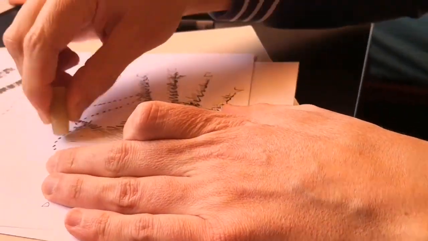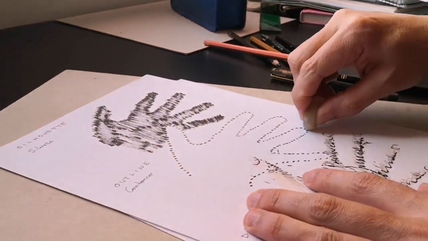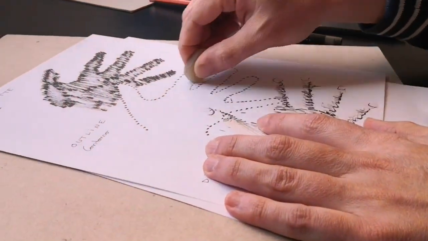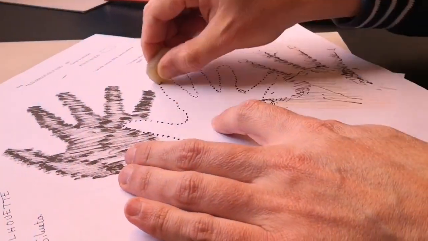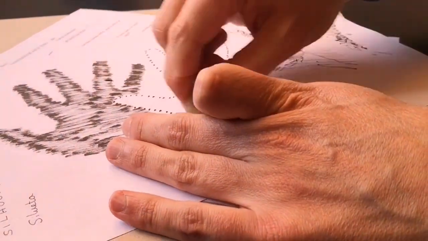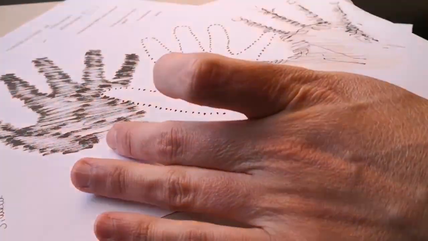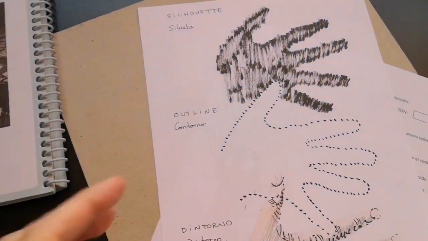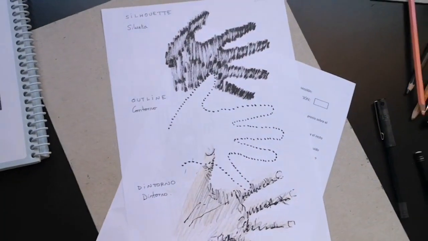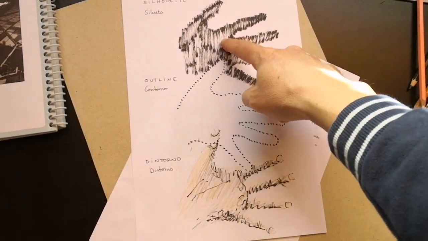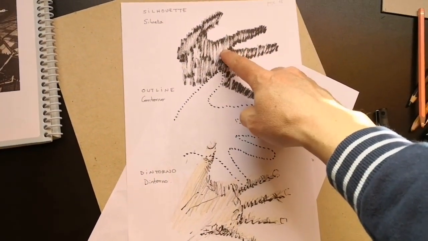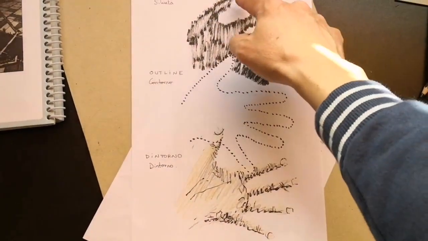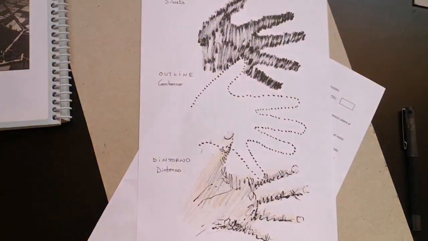And here in the outline activity, I could have cancelled also this pencil line that I have used to show you these concepts. Okay, so here you have the examples. That's the silhouette. You could have used a black paper and you could have cut the outline in order to have the silhouette.